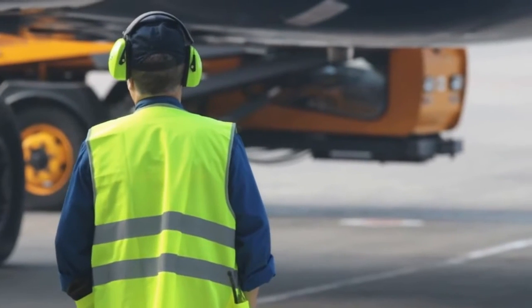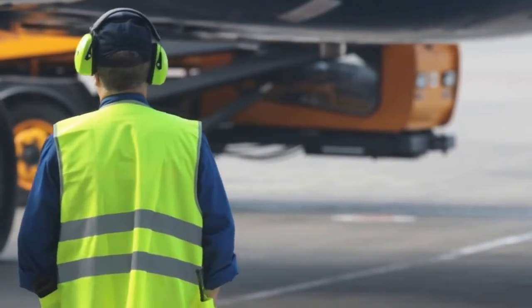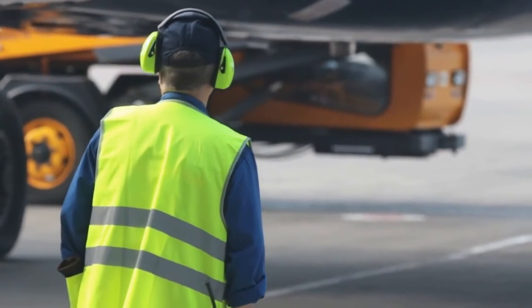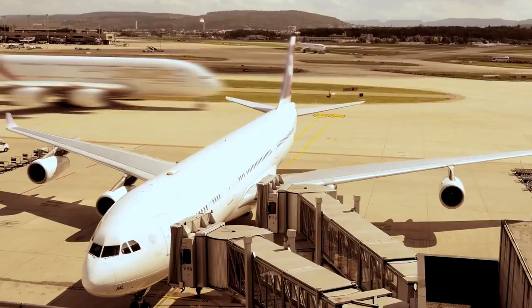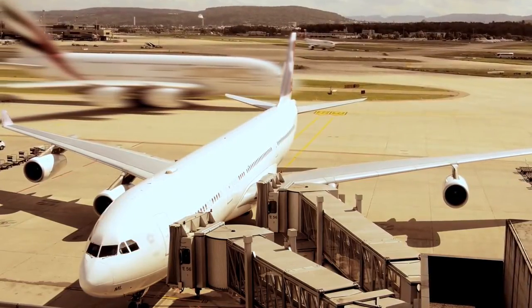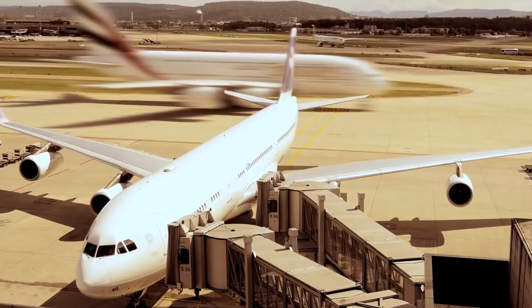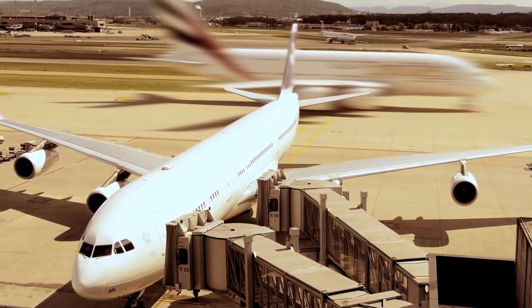Safety areas. Safety areas should be provided at the end of the runway to allow for aircraft overrun or undershoot. These areas should be free of obstacles and provide a suitable surface for the safe deceleration of the aircraft.